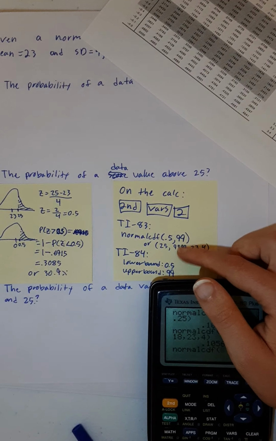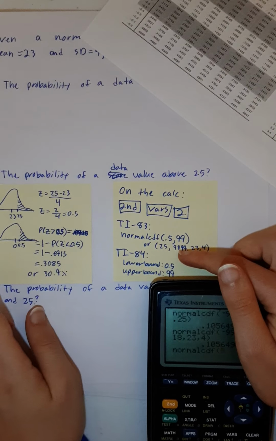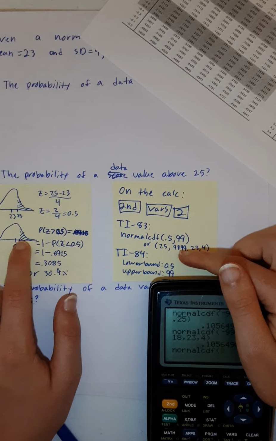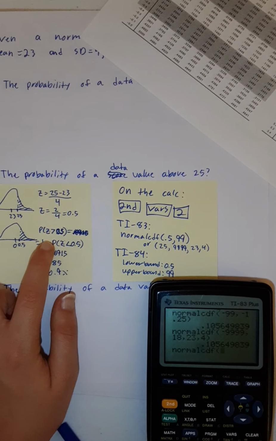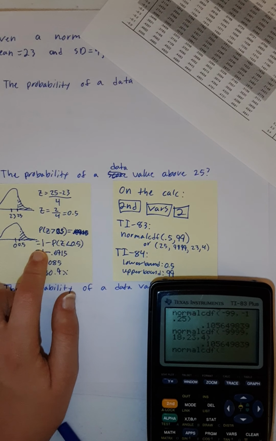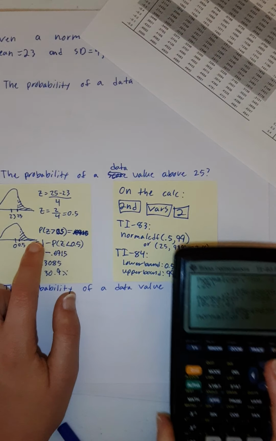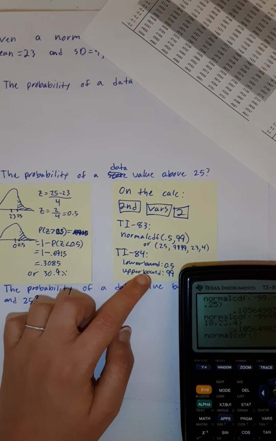Why am I using the 99 again? Well, last time we used it to represent the lower bound, because our data went on forever below. Now we want the upper bound because our data is going to keep going forever above. So we're switching the 99 to be positive because it's above the mean, and we're going to use it as our upper bound. So I can plug in that way into my calculator.